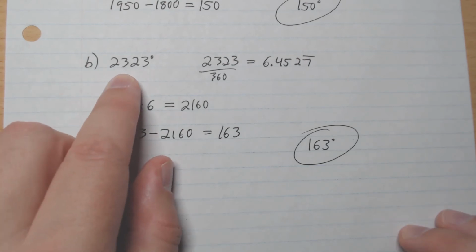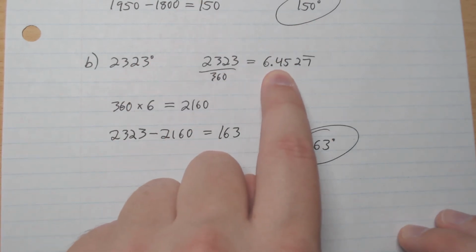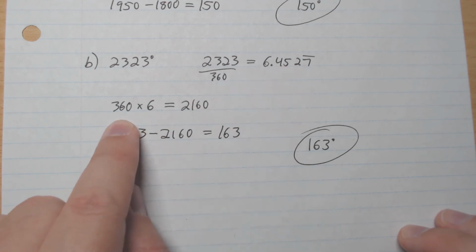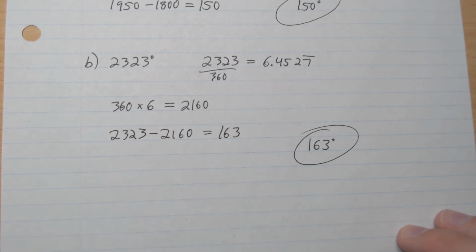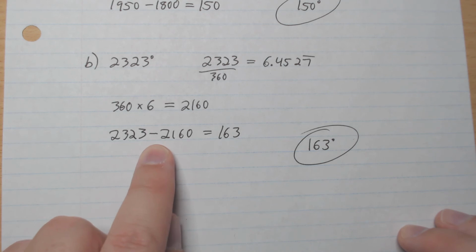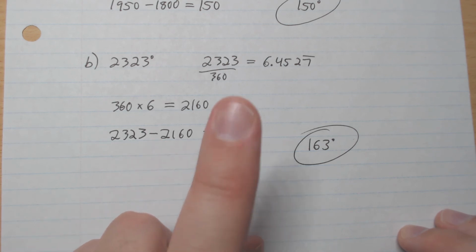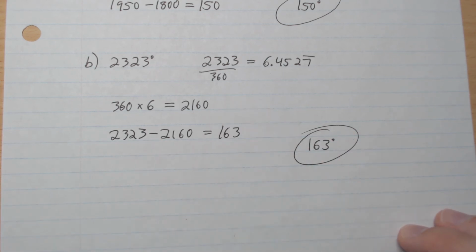B, 2323 divided by 360 gives 6 point something. So there's 6 rounds of 360, which is 2160 like that. So 2323 minus 2160 gives 163 as our coterminal angle.